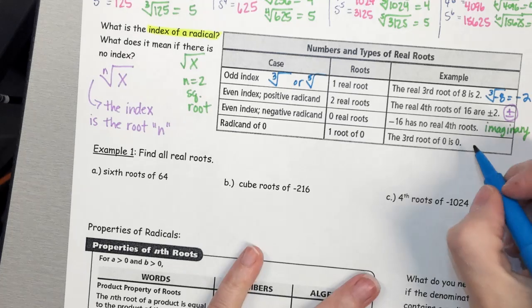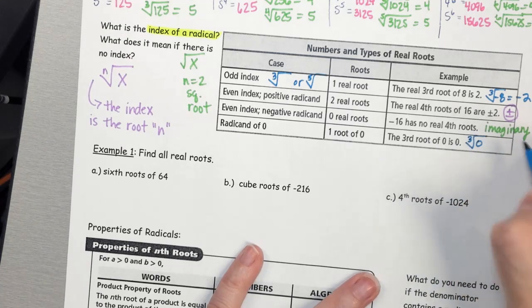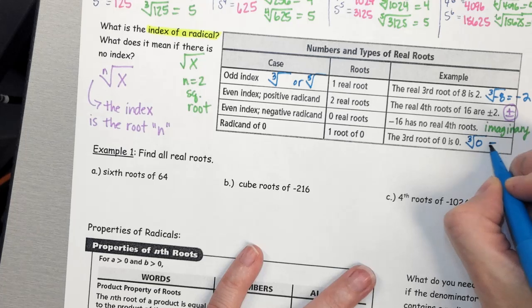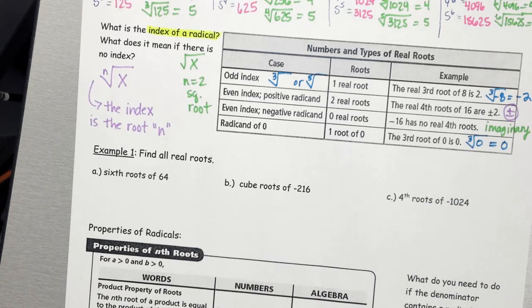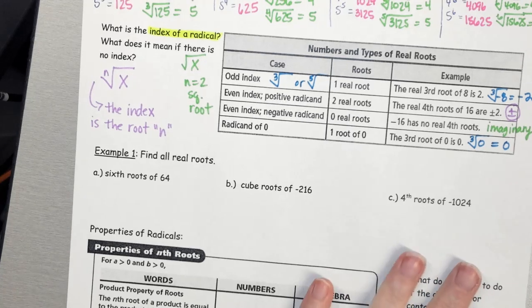Okay, and then the last one is the radicand of 0. So we've done this as well. When you're taking the cube root of 0, what is it? 0. And it's the same premise. 0 to the third power is 0. So when you take the cube root, they undo one another.